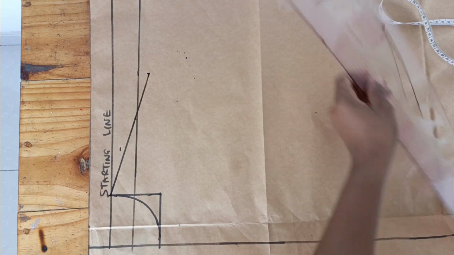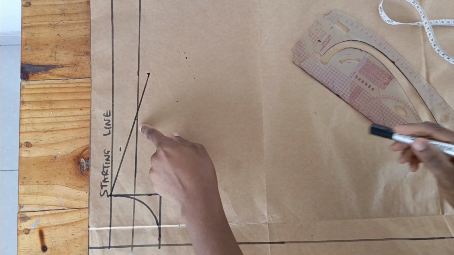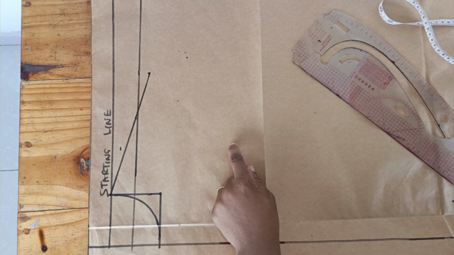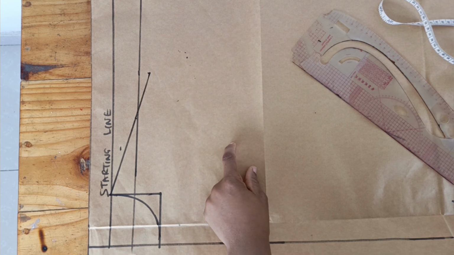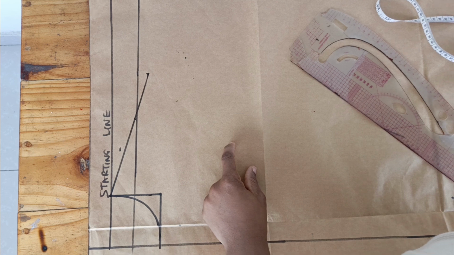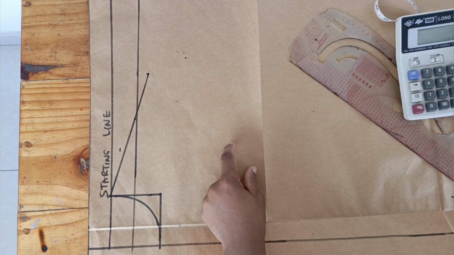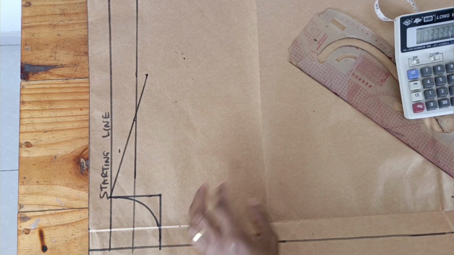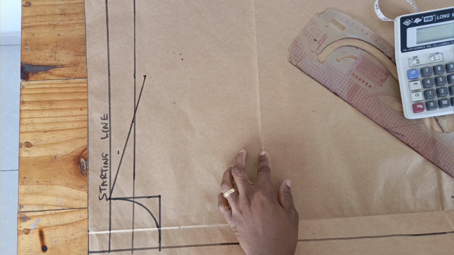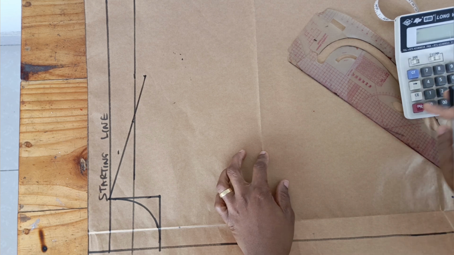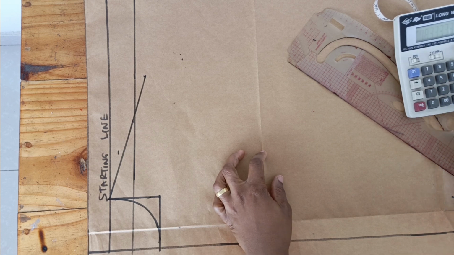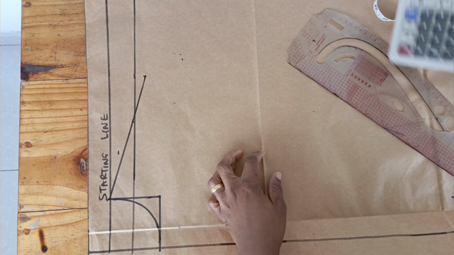So this is it, and I'll connect it together. Then the next thing I'm going to be getting is my armhole depth. For my armhole depth, you can use your bust divided by 6 plus 2 inches. Let me do plus 1.5 first. So I'll do my bust divided by 6 plus 1.5. You can do your bust divided by 6 plus 2 or plus 1.5 inches.